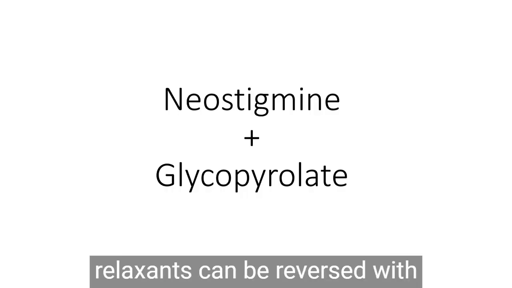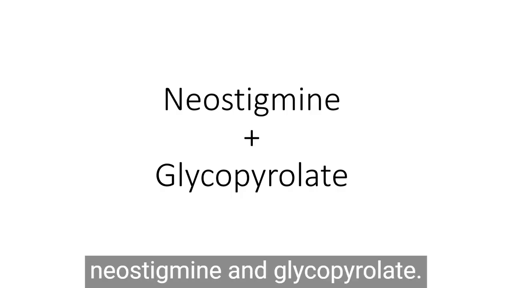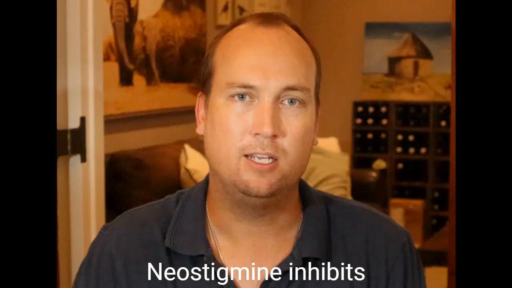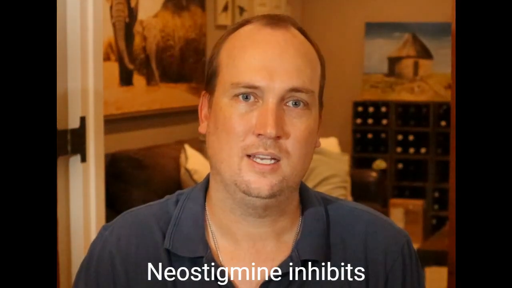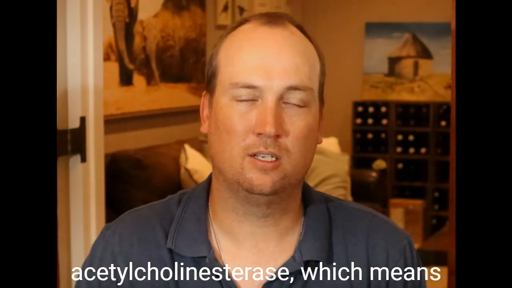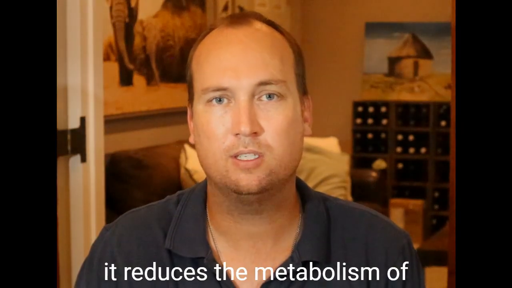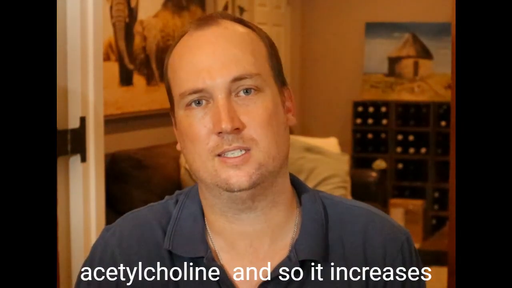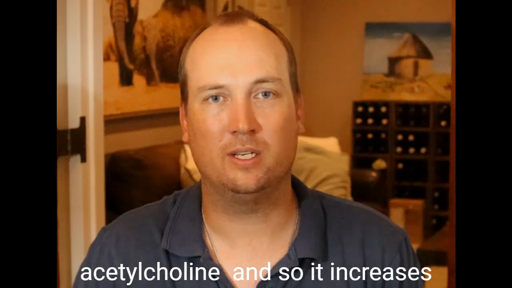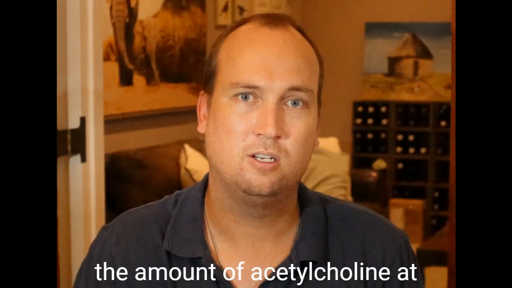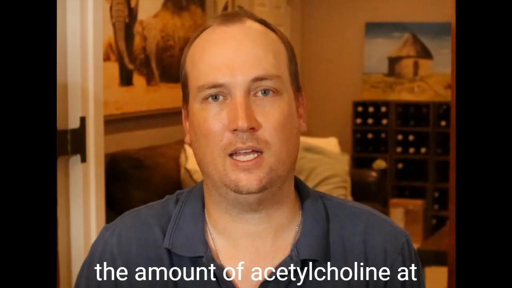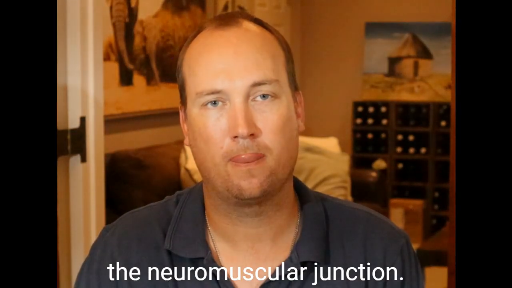Non-depolarizing muscle relaxants can be reversed with neostigmine and glycopyrrolate. Neostigmine inhibits acetylcholinesterase, which means it reduces the metabolism of acetylcholine, and so it increases the amount of acetylcholine at the neuromuscular junction.